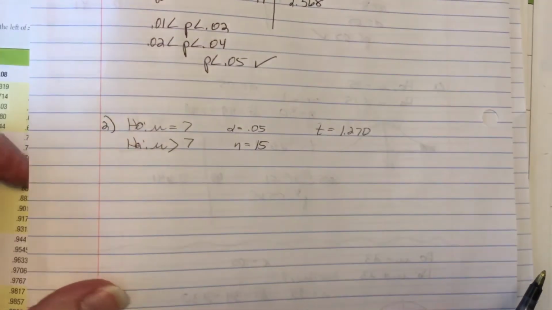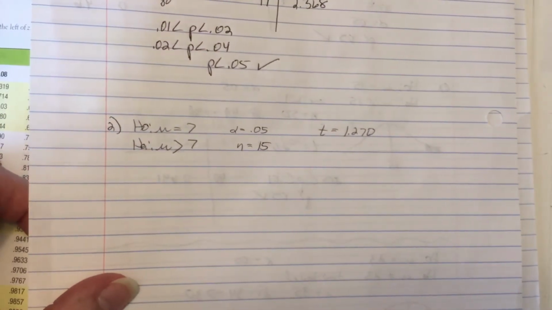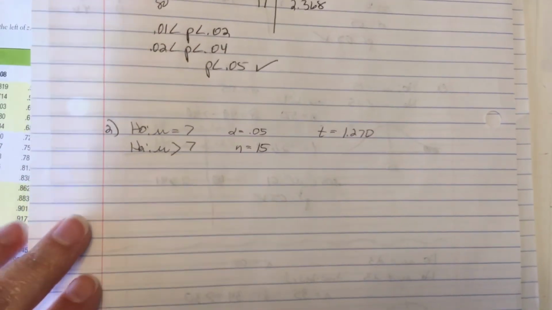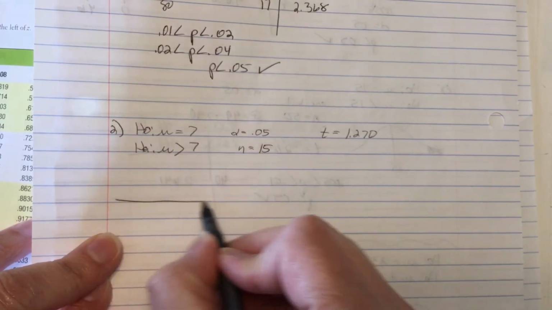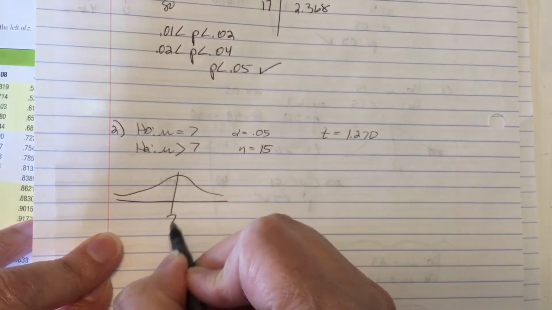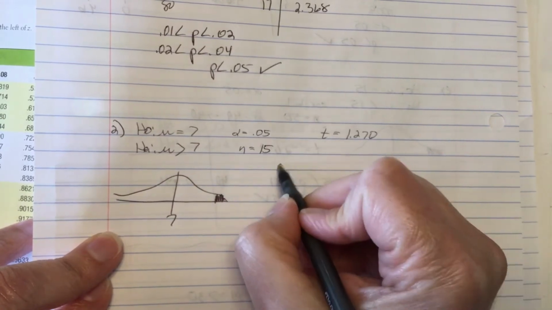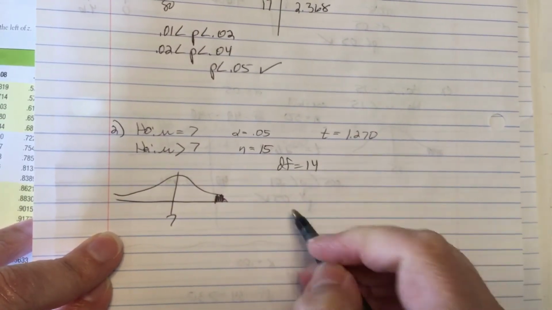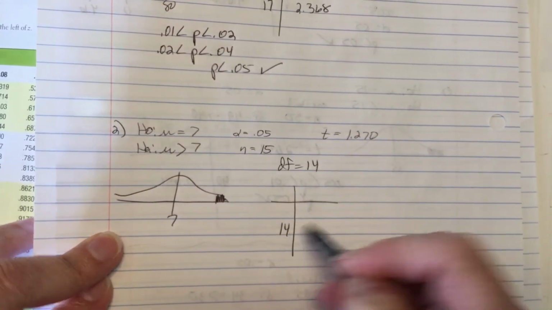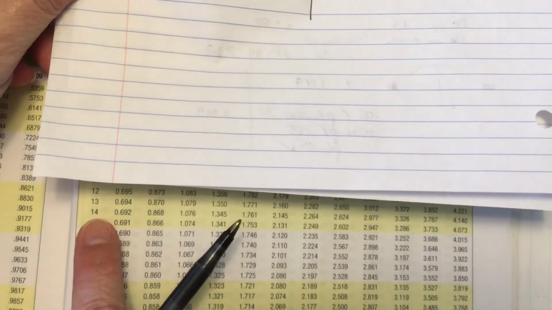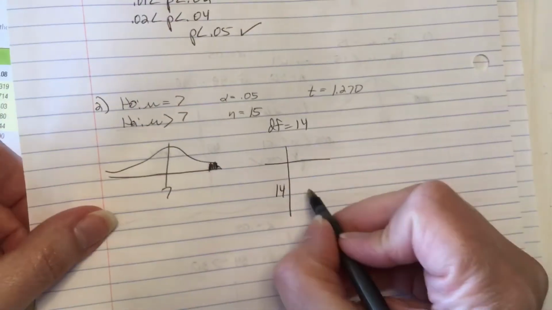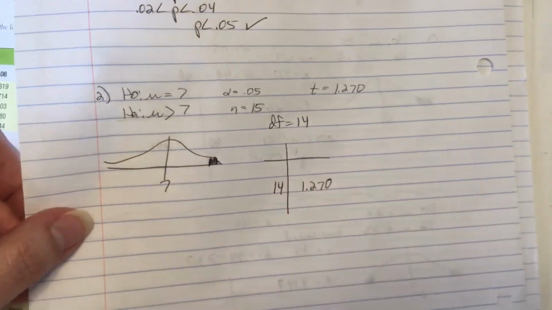This is a one-tailed test. Go ahead and try it and turn the video back on. Okay, of course I'm going to draw my curve because that's what I do. So this is greater, so this is going to be over here. I know my degree of freedom is 14, so I believe in my table I have a 14 line, and I do. I'm just going to look up 1.270 in the guts of the table.